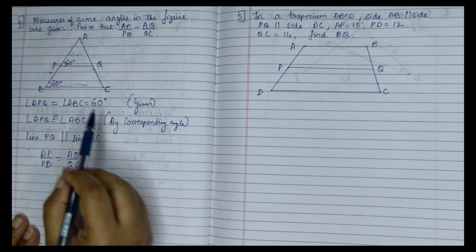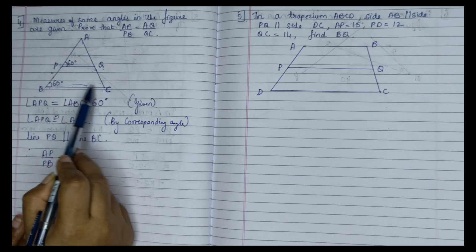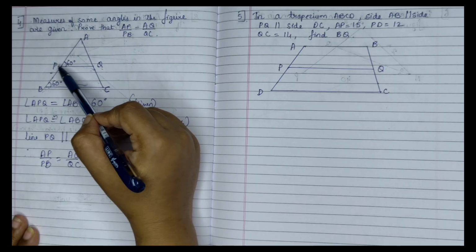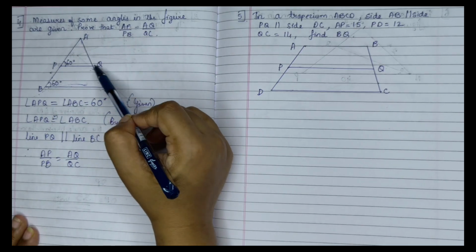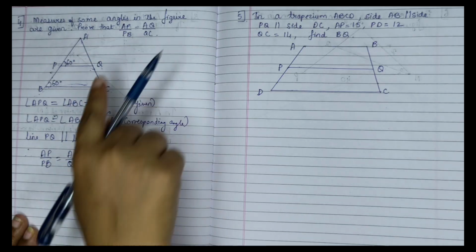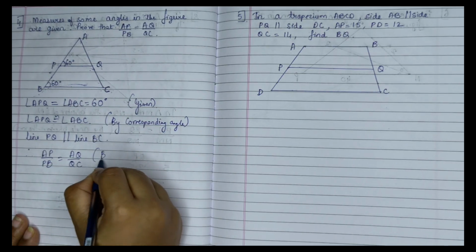First we proved that line PQ is parallel to line BC. When they are parallel, then we can use the basic proportionality theorem. AP upon PB is equal to AQ upon QC. This is what we had to prove, and you can give the reason by basic proportionality theorem.